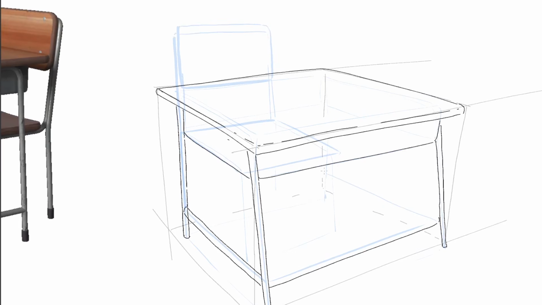Actually, I need to draw the back leg as well. I think the back leg here is going to be overlapped by the chair, so we probably won't be able to see it, meaning I'll have to erase it, but for now I'll draw it just to make sure that everything is in the right spot. And then this one is going back this way.